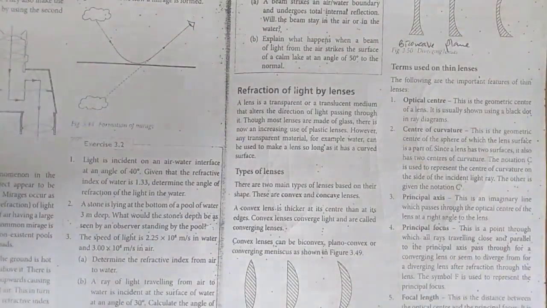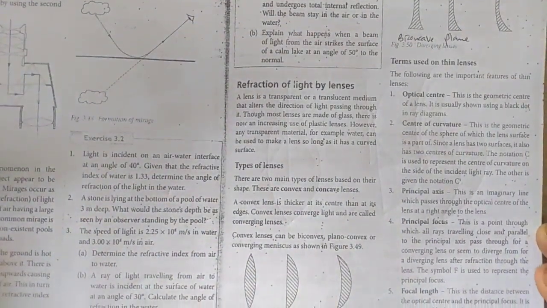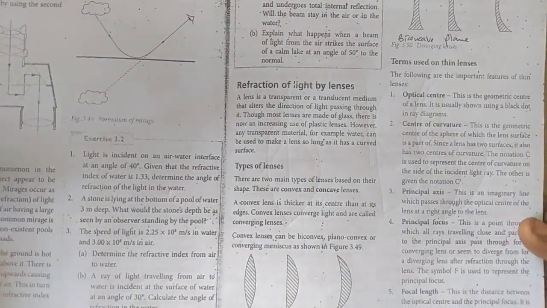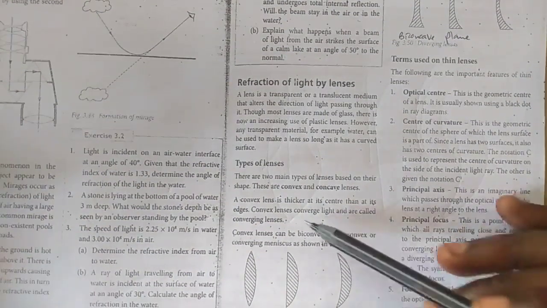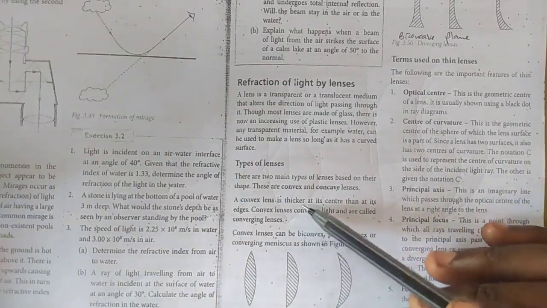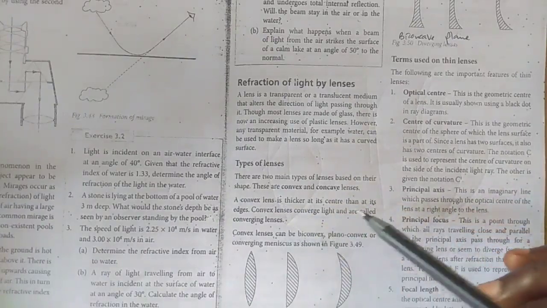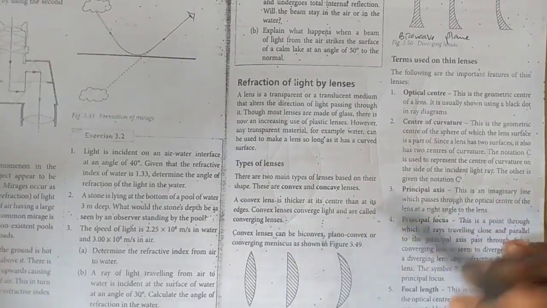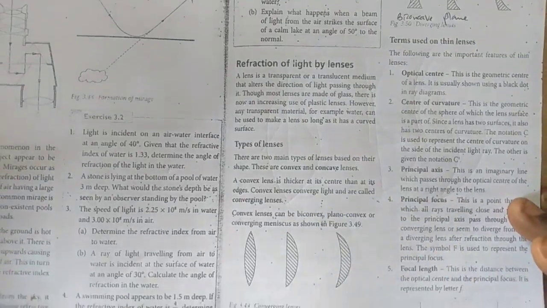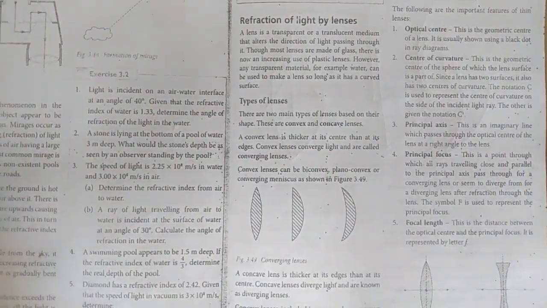So what I am saying here is that there are two types of lenses: convex and concave lenses. A convex lens is thicker at its center than at its edges. So convex lenses converge light and are called converging lenses. Convex lens is called converging lens.